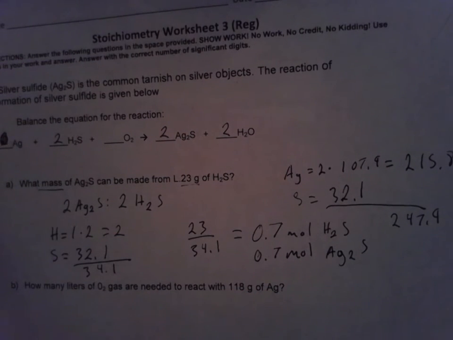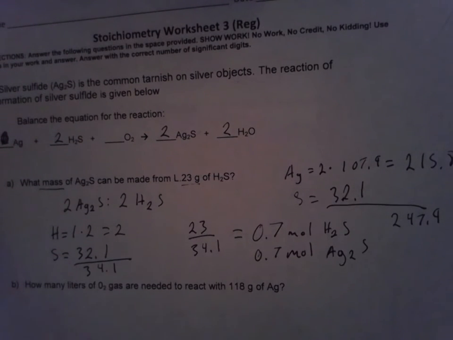So now, in order to find the mass based on what we're given, that's the whole point of this. Stoichiometry is step by step by step. Sometimes you're going to have 5-step, 6-step problems.